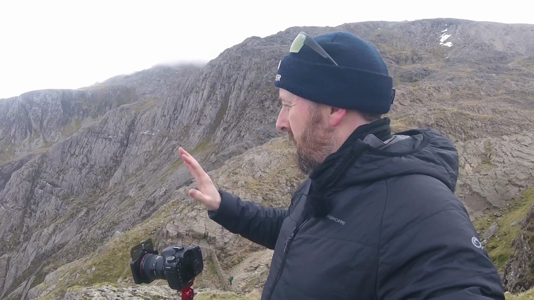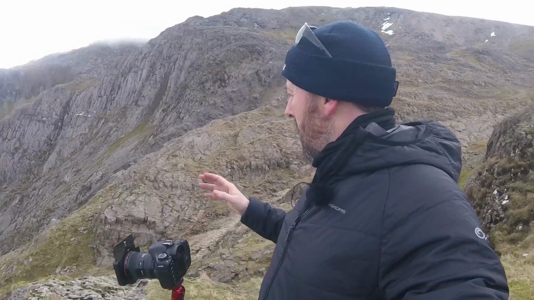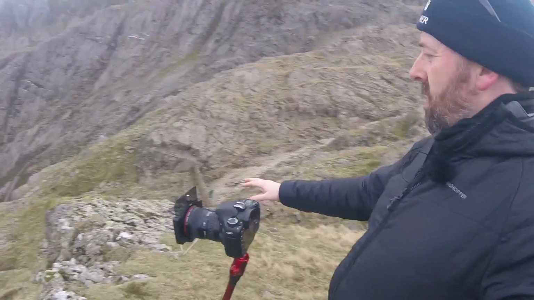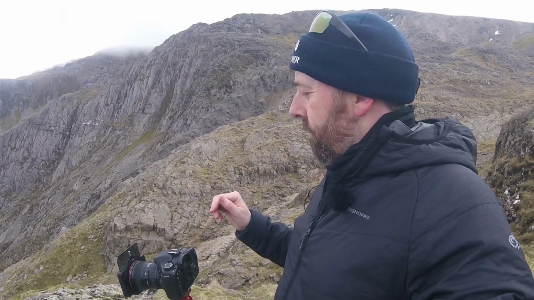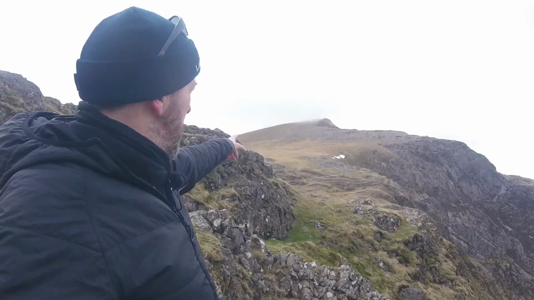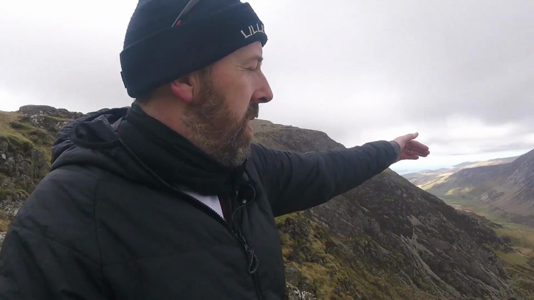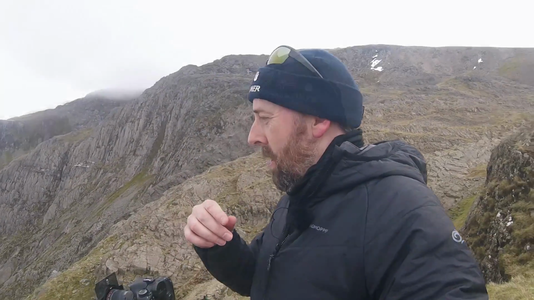So going to take a couple more of those as the light changes. I might do another one. So there's this nice rocky outcrop. If I can get an image with that, I might do that as well. But then I think I'll do the third option. Maybe I'm going to go up Y Garn and then work my way back around. So might do the third option when I get up there.